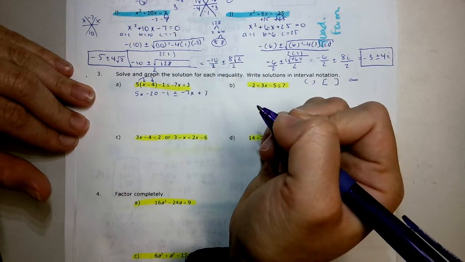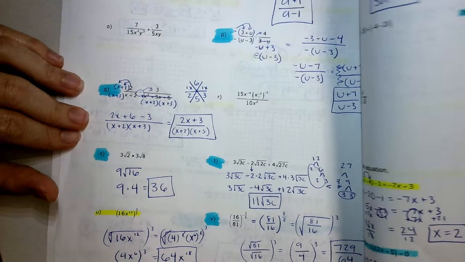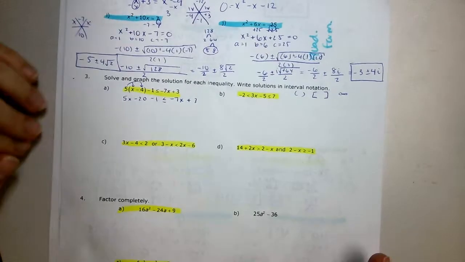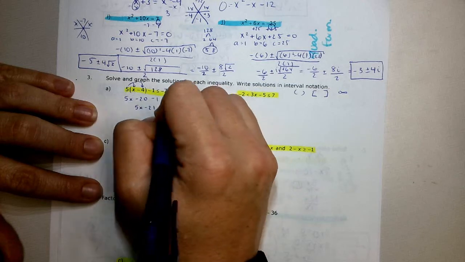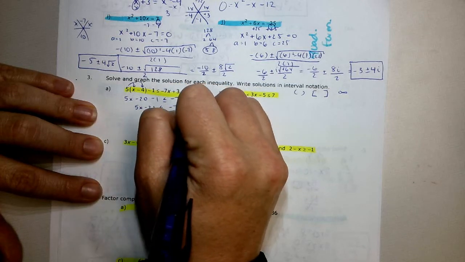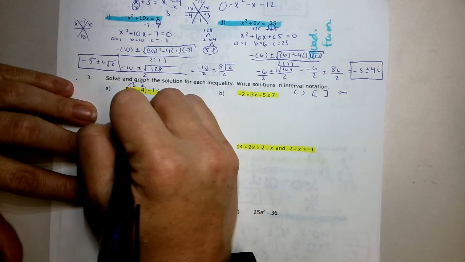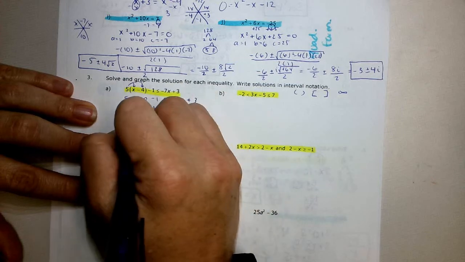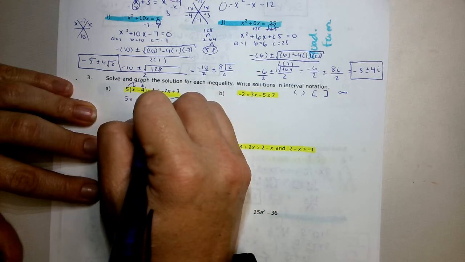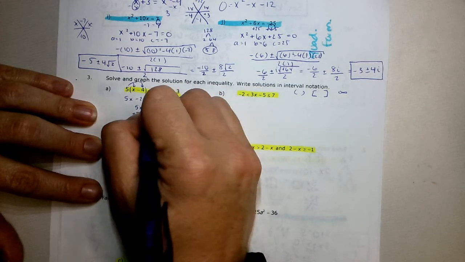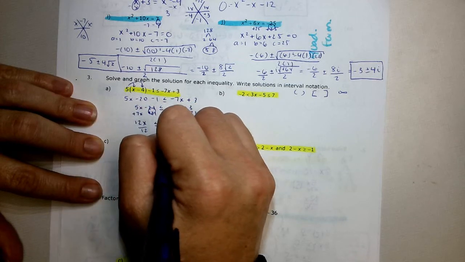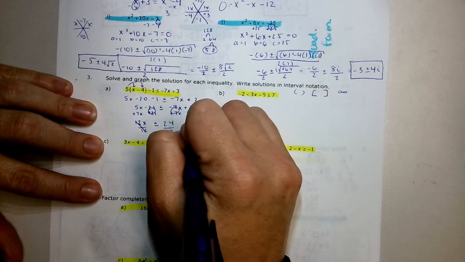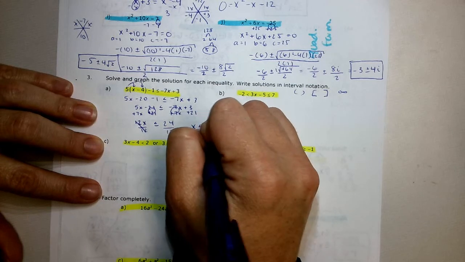I want you to realize this is just like 2a. But we're going to do it anyway. 5x minus 21 is less than or equal to negative 7x plus 3. I'm going to add 7x to both sides, which gives me 12x. I'm going to plus 21 on both sides. It's less than or equal to 24. Divide by a positive 12 so I don't flip my symbol. And I have x is less than or equal to 2.